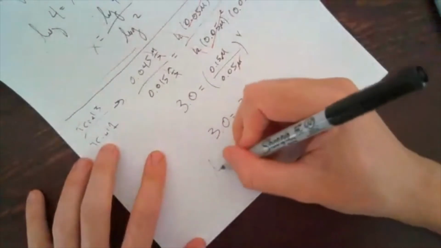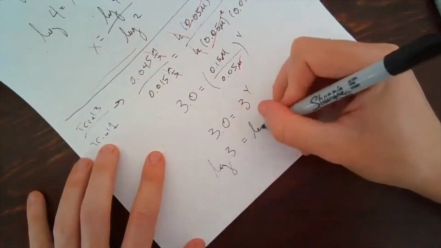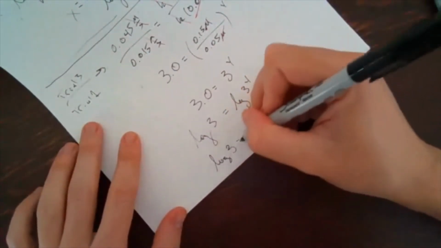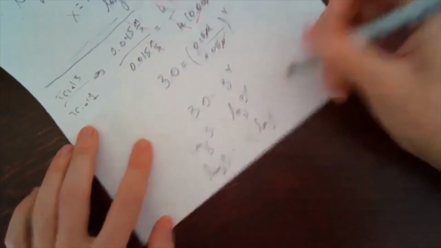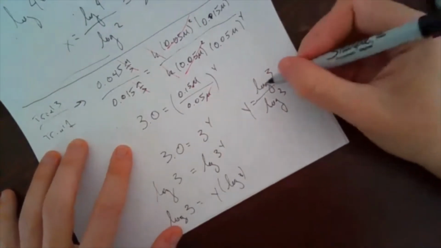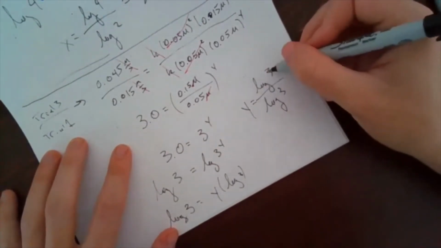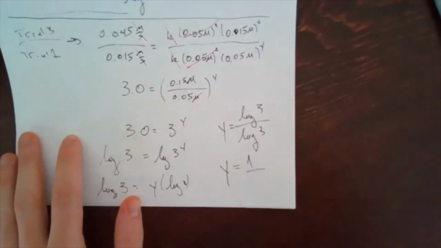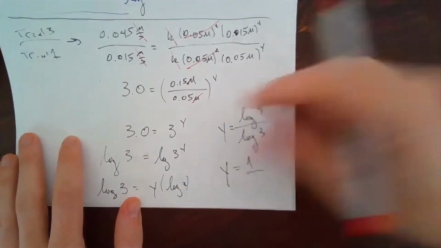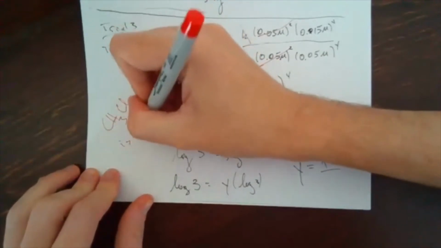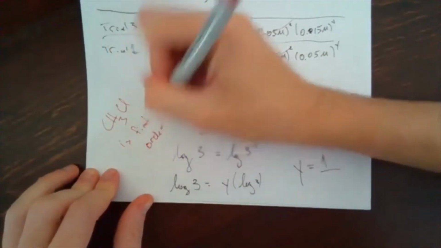You may be able to see this one. I get that the log of 3 is equal to the log of 3^y. And then the log of 3 is equal to y times the log of 3, which eventually tells me that y equals the logarithm of 3 divided by the logarithm of 3. Those have to be the same. Y is 1. This tells me that CH3Cl is first order.